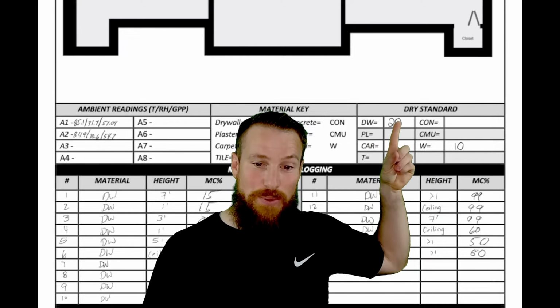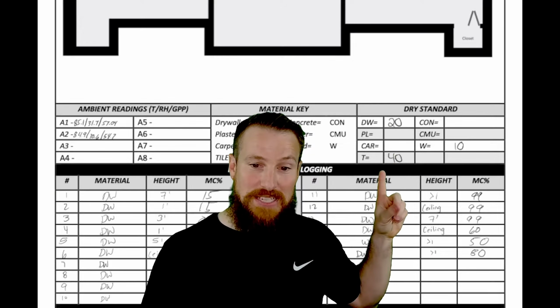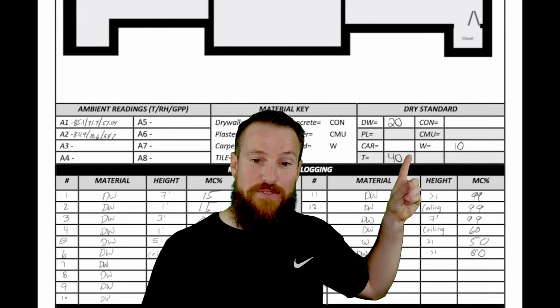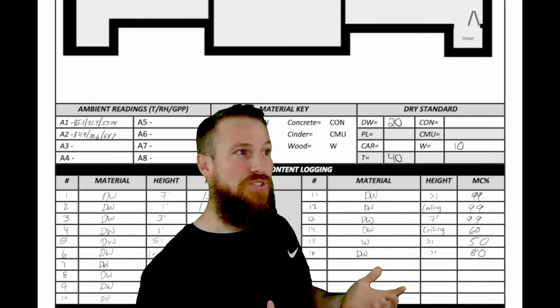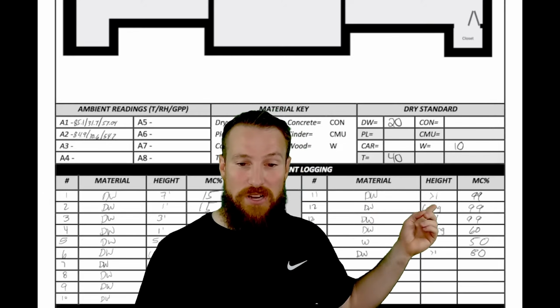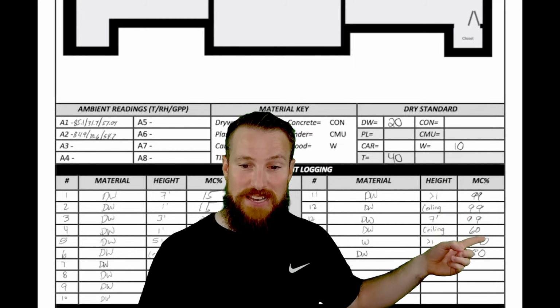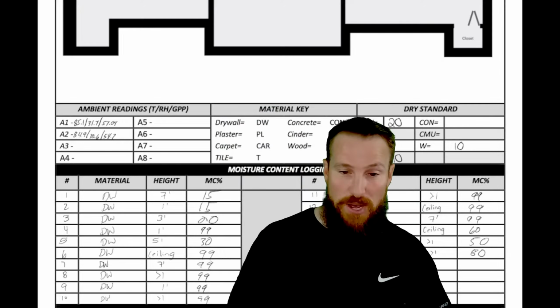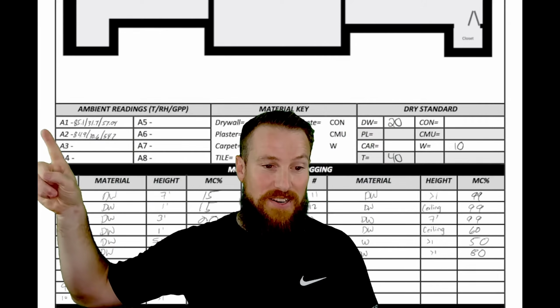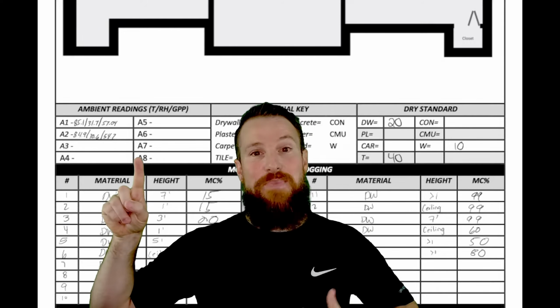In this case, we would have 20 on the drywall, which we collected. Our tile is going to be 40, and then our wooden materials here are going to be 10. So this is great, because we know when we come in day in and day out, our goal is to bring all of these moisture content readings down to these moisture concentration levels. So on the opposite side here, we've got our ambient readings, right?